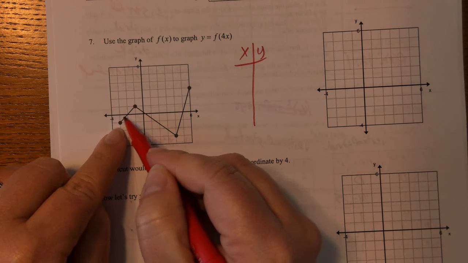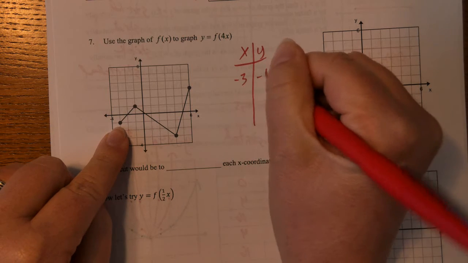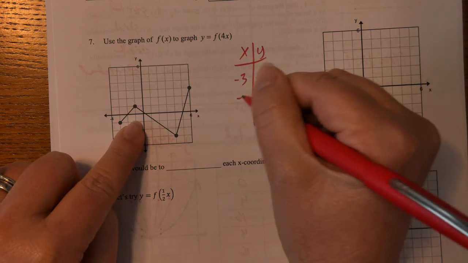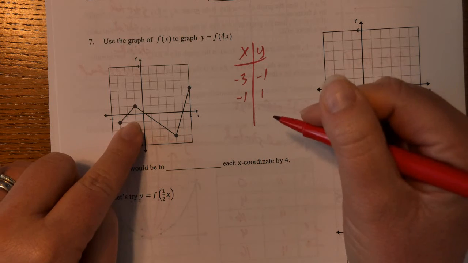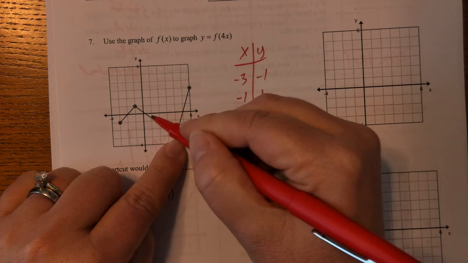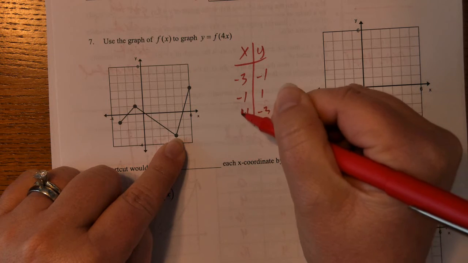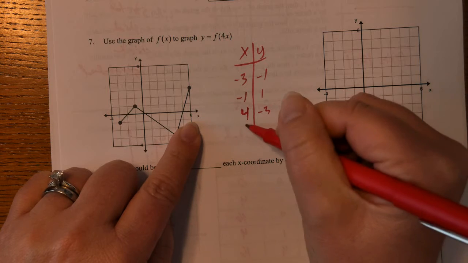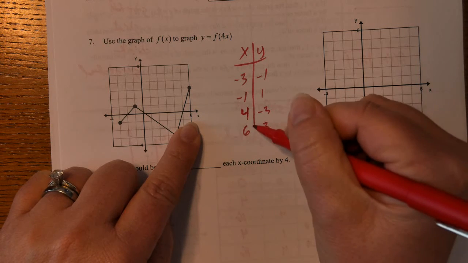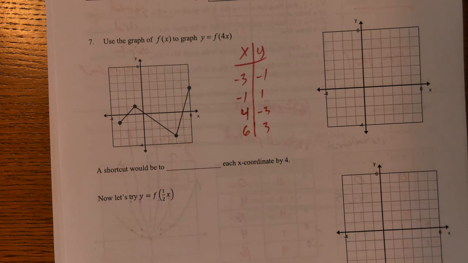This point right here is -3, -1. This point is -1, 1. This point is 4, -3. And this point is 6, 3. So these are the ordered pairs that they gave us.